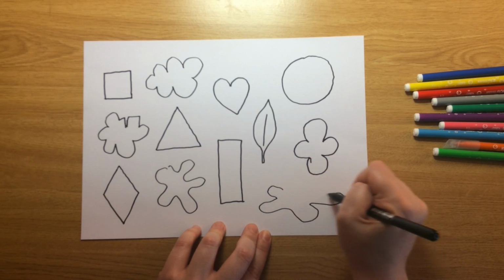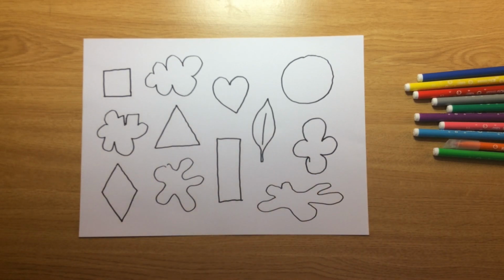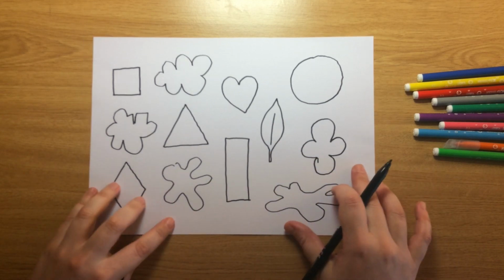Once you finish tracing all these shapes, we are gonna make them into monsters.